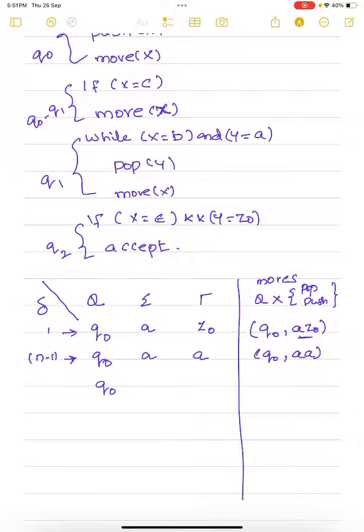Now what is the next possibility? In Q0, c is the middle of the string, and a should be on the top of the stack. This is the only possibility. In that case, what are we going to do? We are going to make a transition from Q0 to Q1, and you are not going to push or pop anything. The top of the stack a remains a itself. We are not pushing as we did in the previous condition. So we are moving to the next state with no push or pop operation.